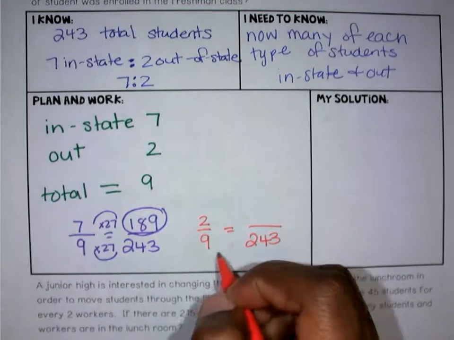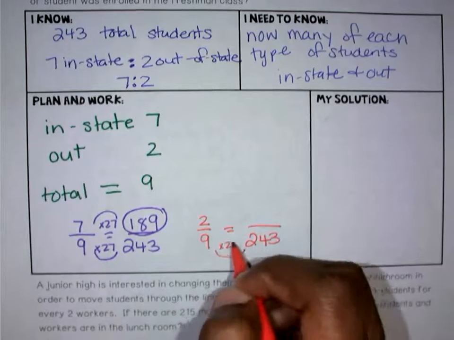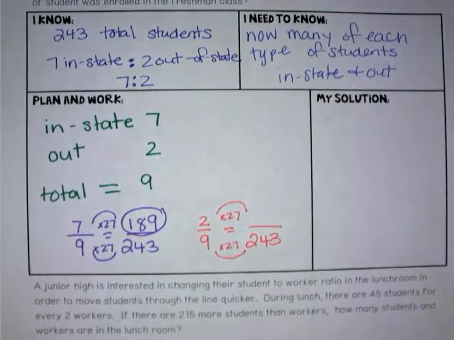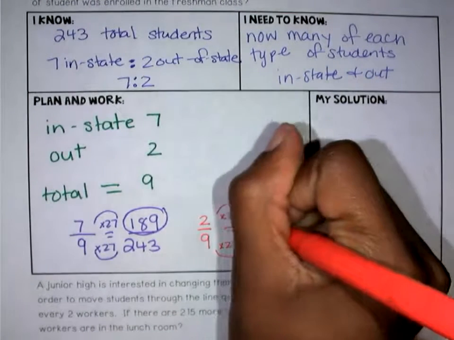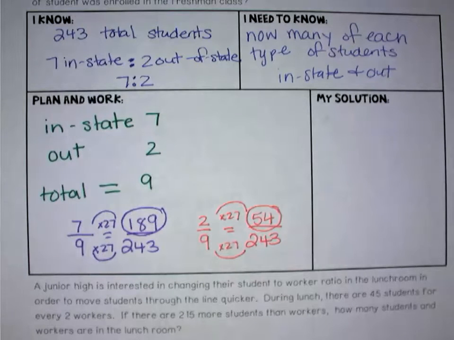Same thing, we already calculated to get from 9 to 243, that's times 27. So you do the same to the top, times 27, and 27 times 2 is 54. So now we've created our new ratio.